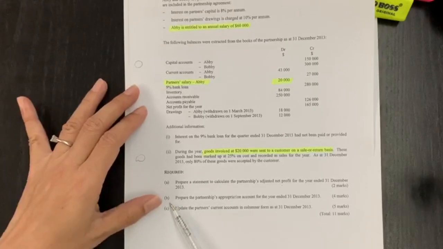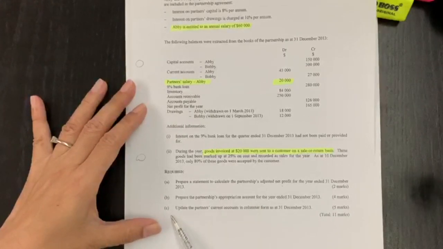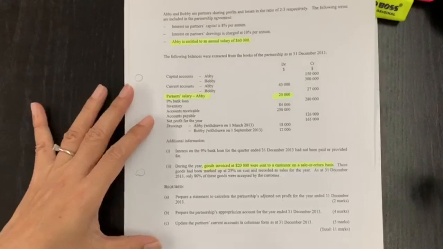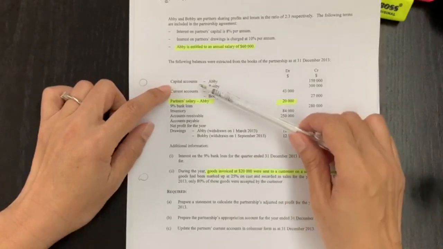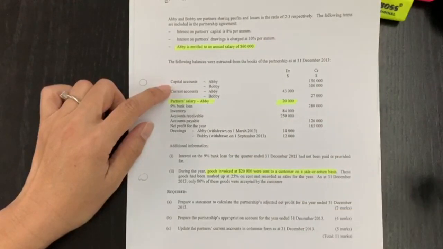Okay, and part B, we need to prepare the partnership's appropriation account. And finally, to update the partners' current accounts. Remember, whenever there are current accounts, that means the capital accounts must be fixed. So again, this is using system number 2.